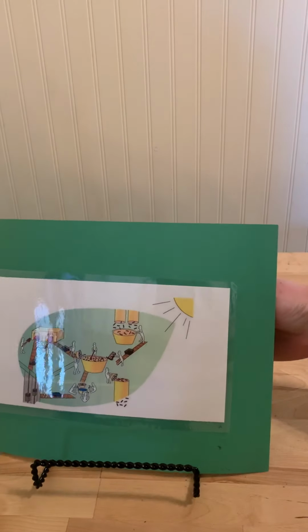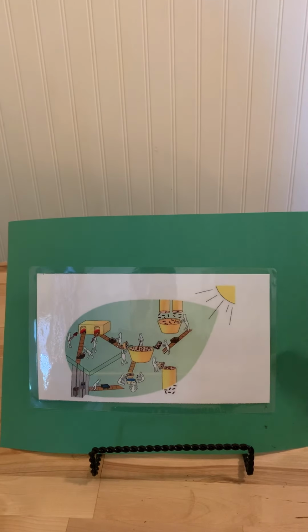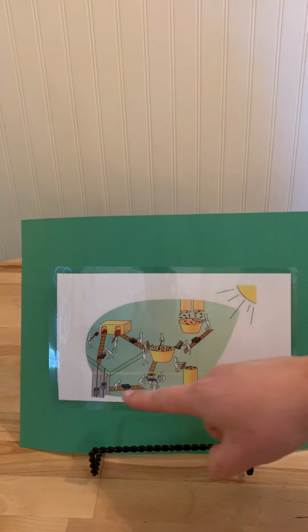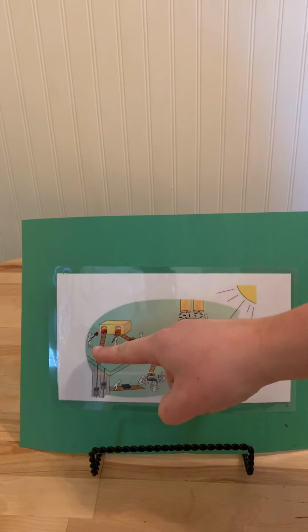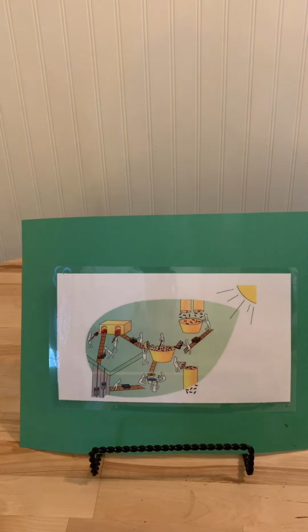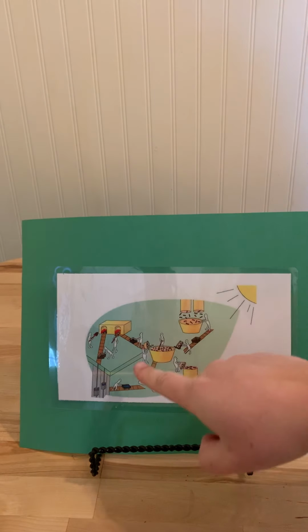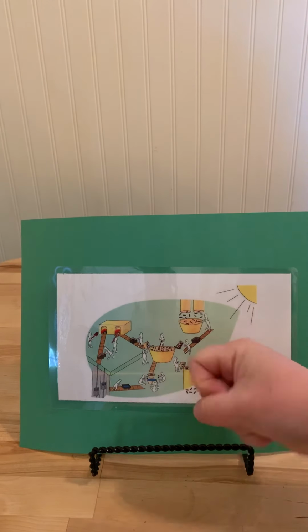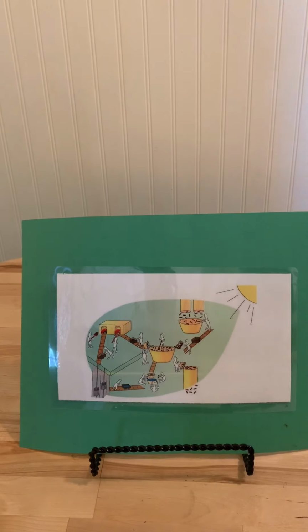So now, here we have a chart that's going to help us to understand a little bit better. So here you can see the water being brought up to the leaf. And we know that water is made up of 2 particles of hydrogen and 1 particle of oxygen. So with the help of the green part of the leaf, those particles are broken up into 2 pieces.